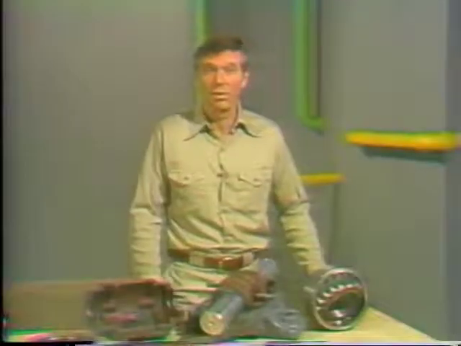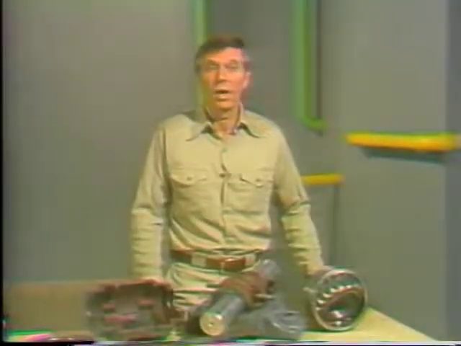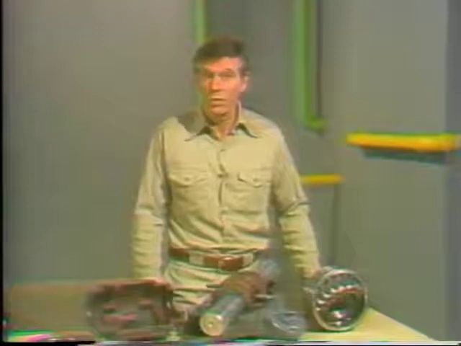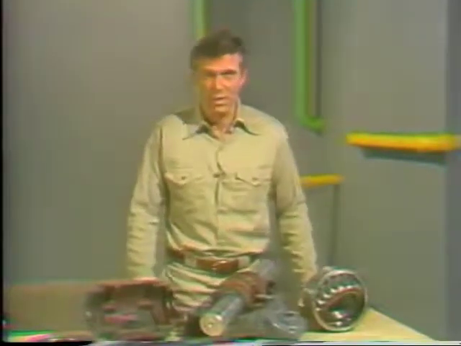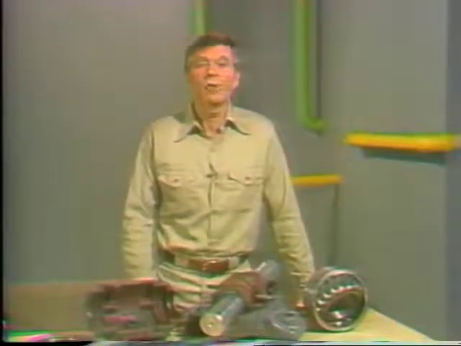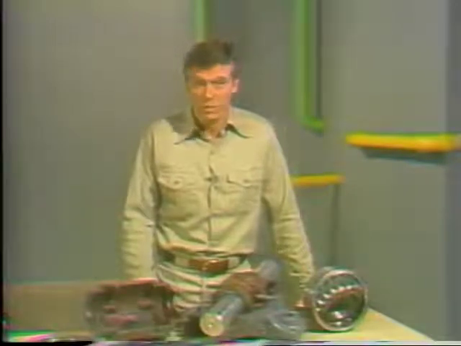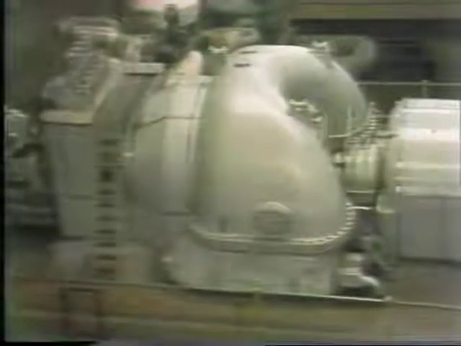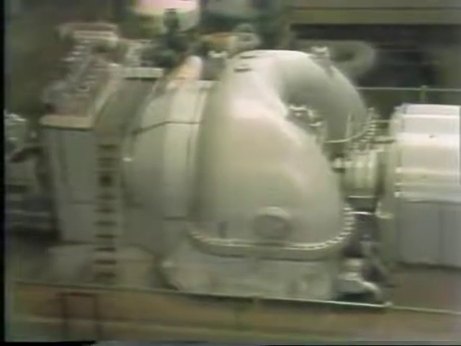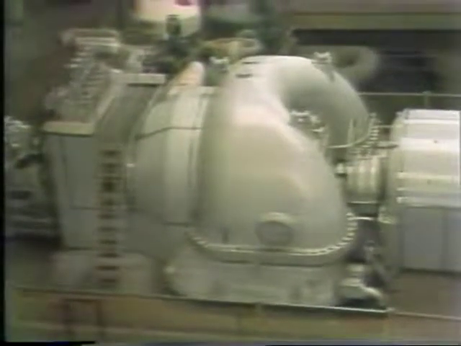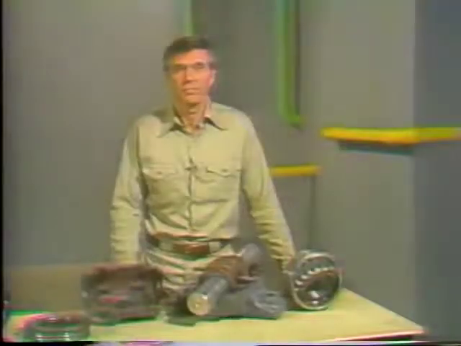Your plant may have a record for the vibration readings on major pieces of equipment. If so, you can compare these readings. If the readings taken are outside the normal operating trends for the piece of equipment, you should suspect a problem. On large equipment, like this turbine, vibration instruments may be permanently installed. This allows the operator to take readings directly from a recorder or meter.